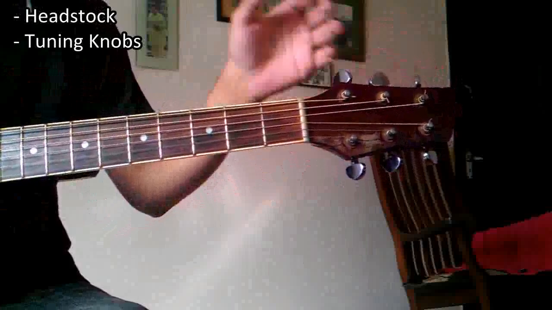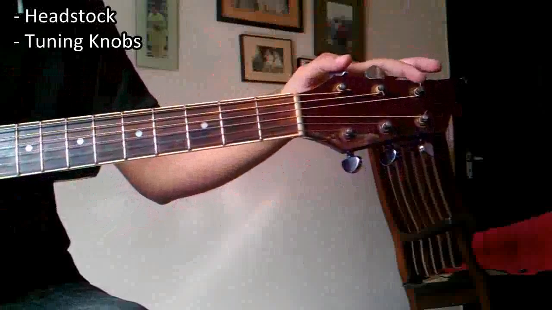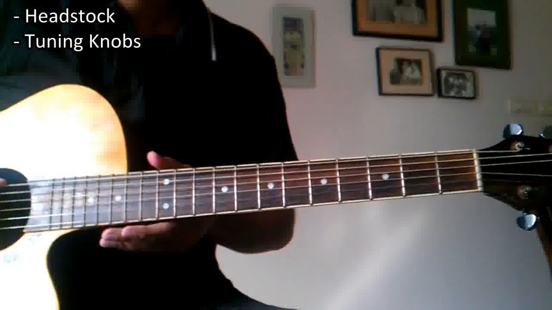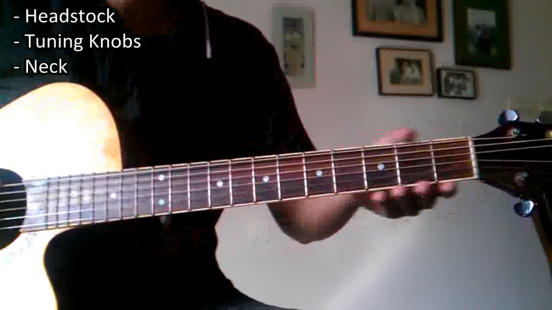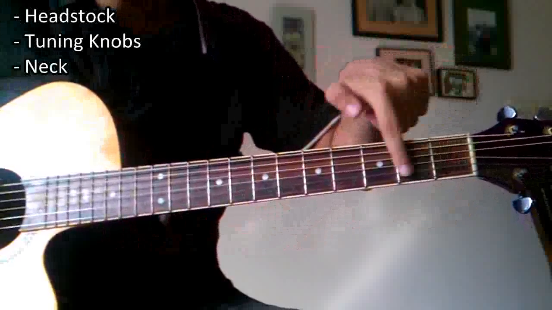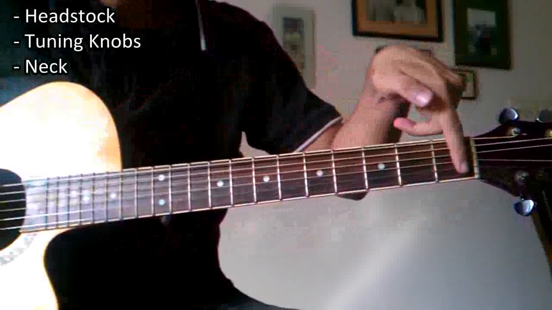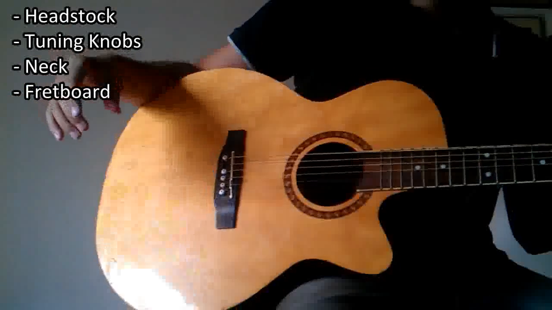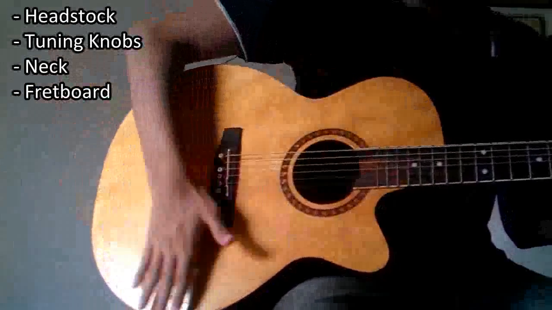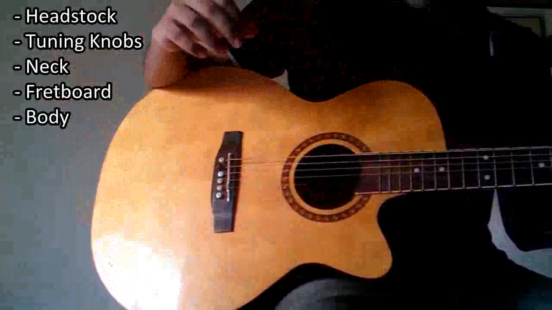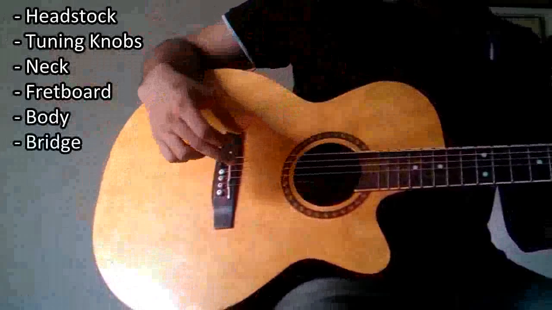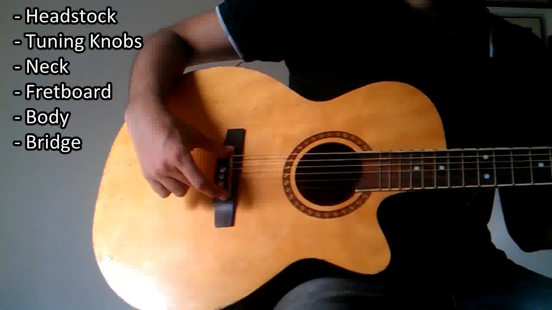For now, it's a good idea not to touch these at all because tightening the strings too much can break them. This part is known as the neck. The front part of the neck, the part showing right now in the camera, is known as the fretboard. This entire portion is known as the body of the guitar. And finally, the part where the strings meet the body is known as the bridge.